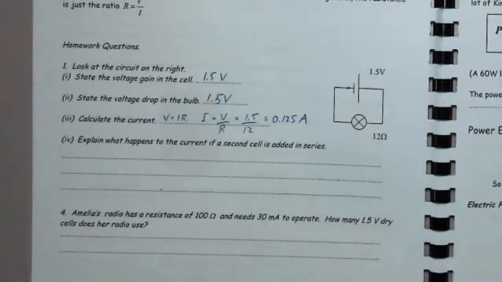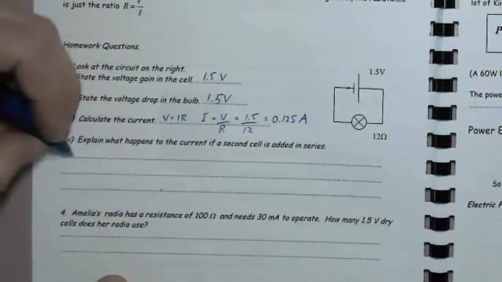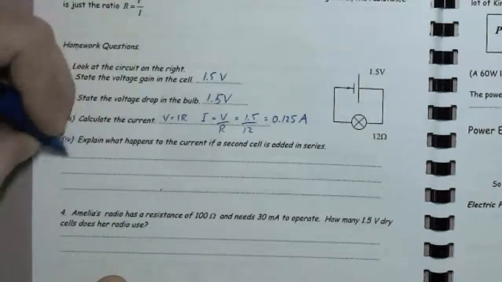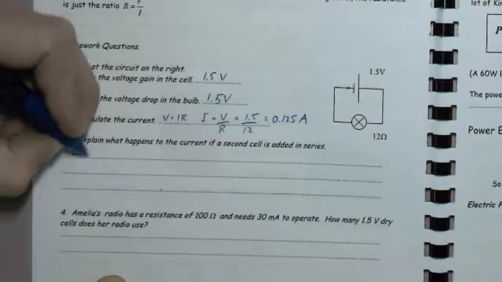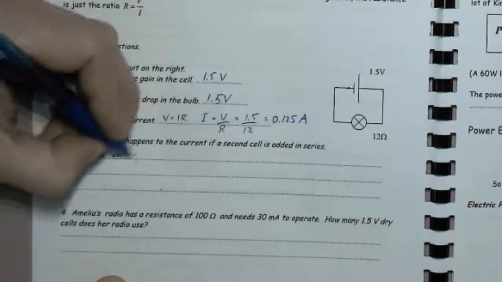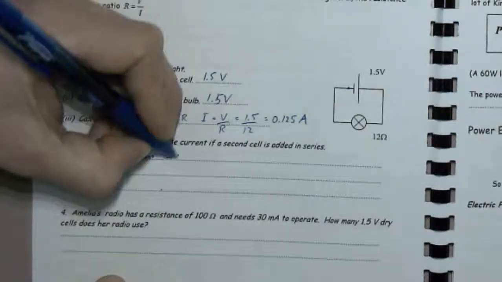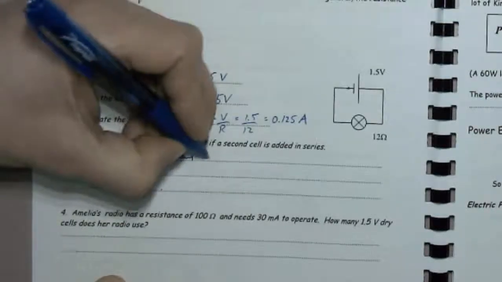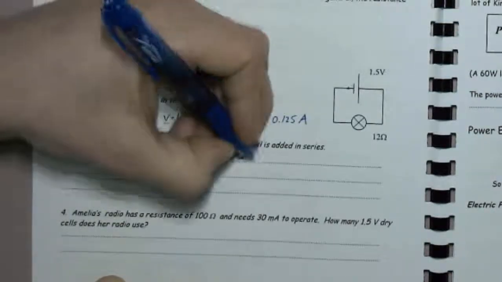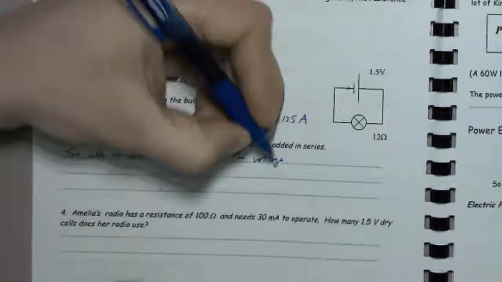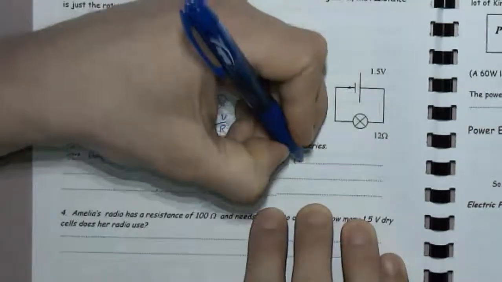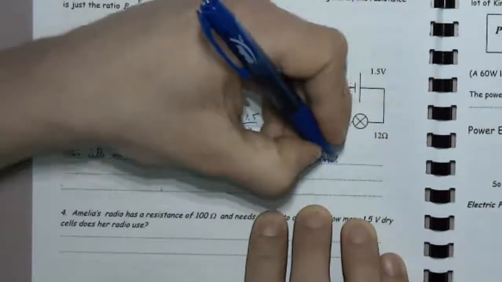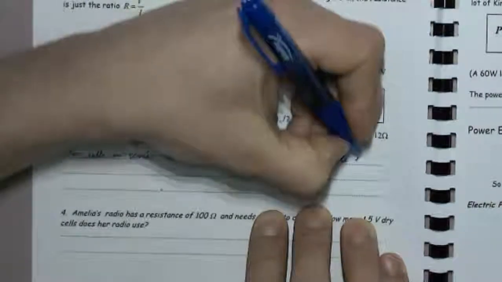What happens to the current if a second cell is added in series? So two cells in series means twice the voltage, i.e. double the push.